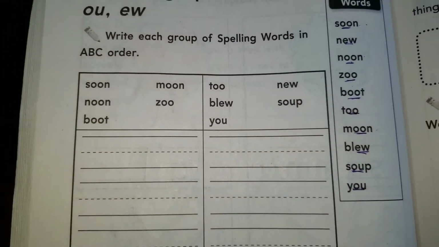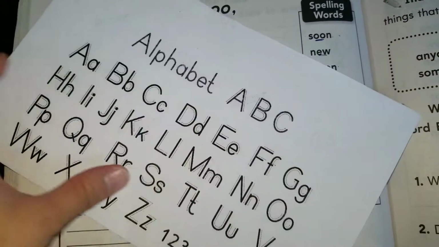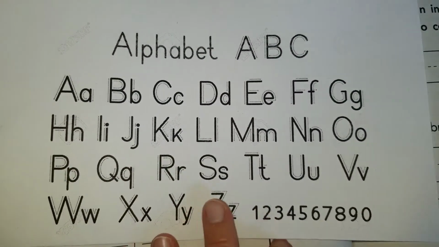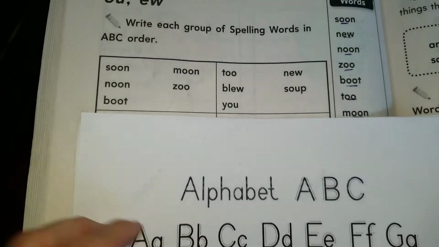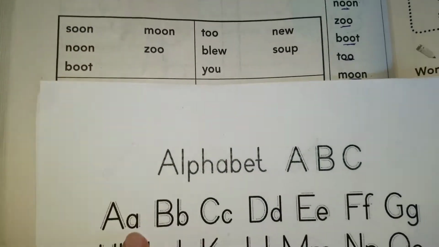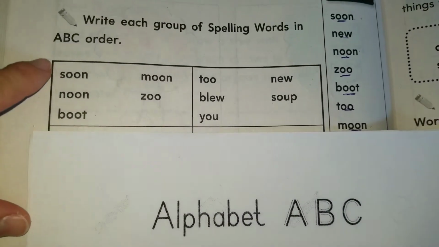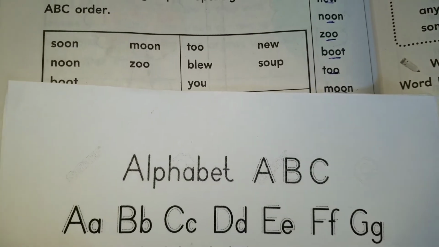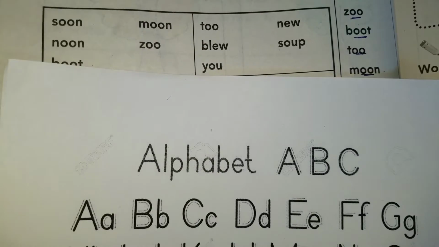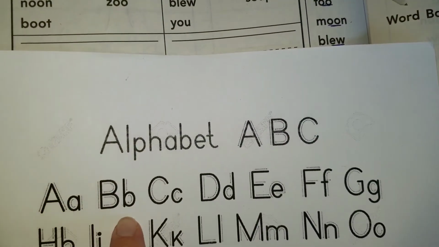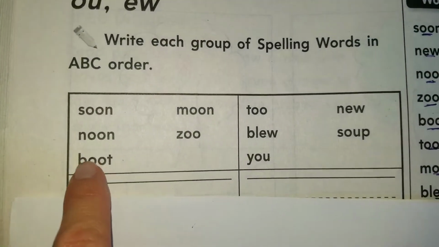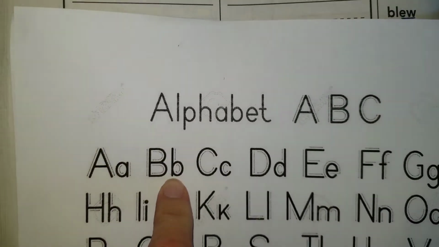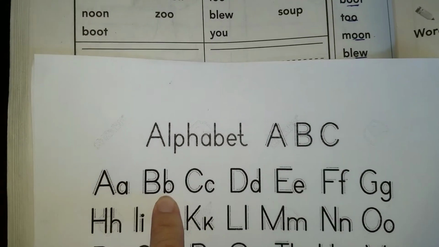So let me grab my alphabet. I have it right here. This is the alphabet, and we are going to see, boys and girls. Let's take a look at the first list over here. Let's see. The first letter of the alphabet is A. Do you see any word that begins with A? No, right? There's no word that begins with A. But our next letter is letter B. Do you see any word that begins with letter B? B as in balloon and bear. Do you see any word?